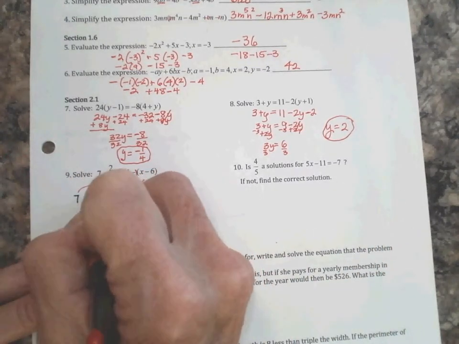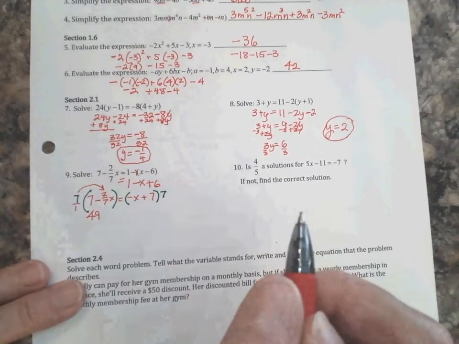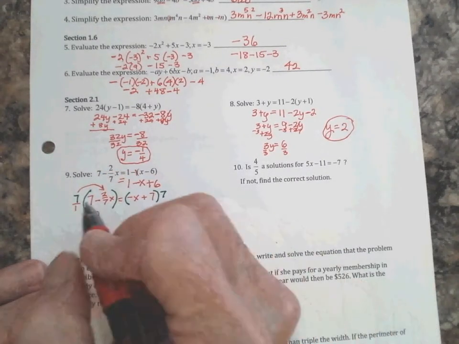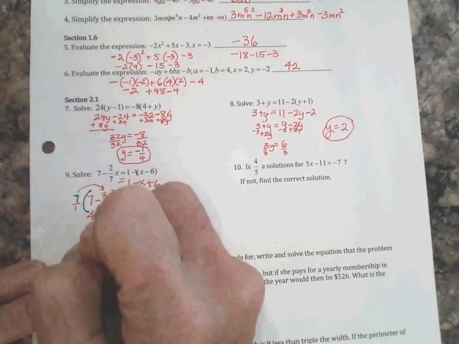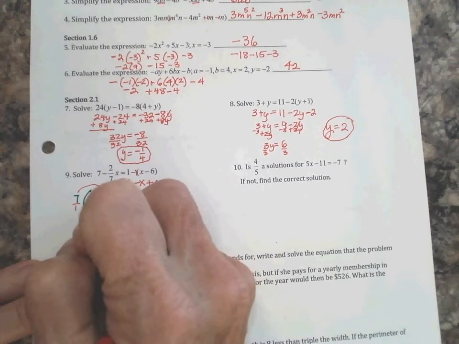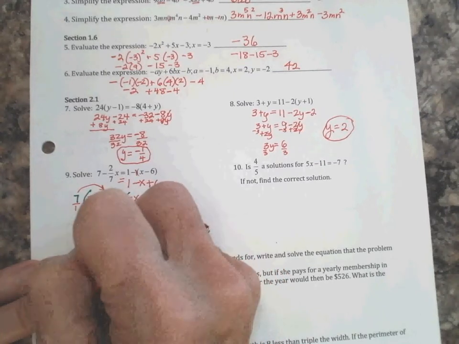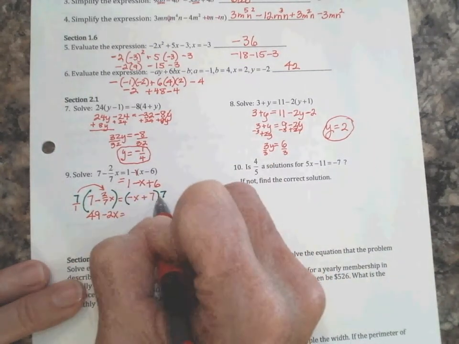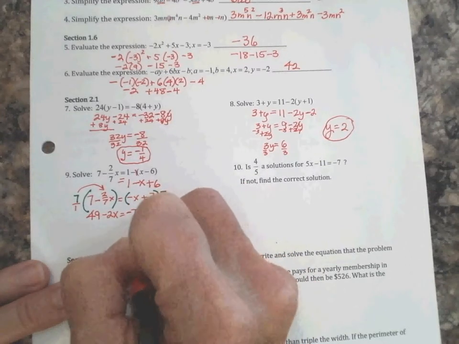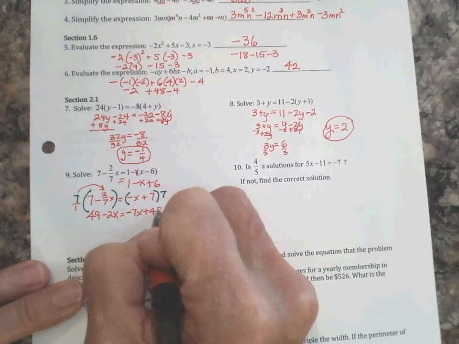When I multiply times the fraction, I just want to think of it as being 7 over 1. So 7 over 1 times 2 over 7, the 7's are going to cancel off, and I would be left with the negative and the 2, so negative 2x. On the right-hand side, I'm just simply multiplying. So it would be negative 7x plus 49.